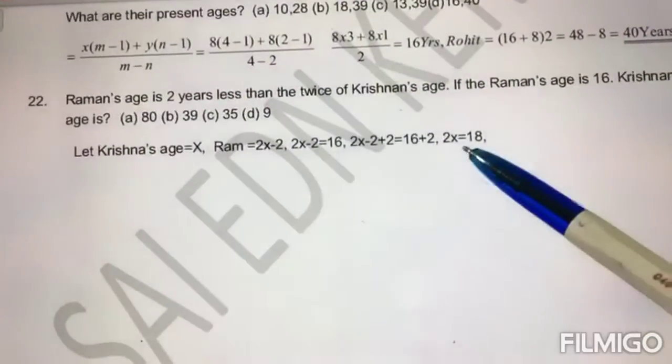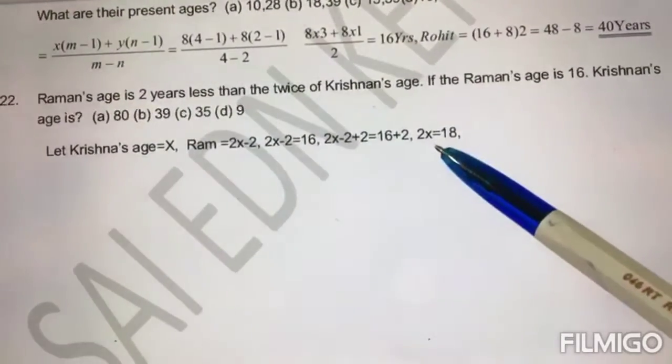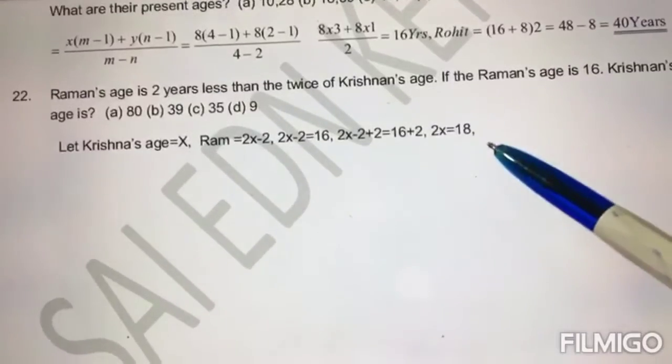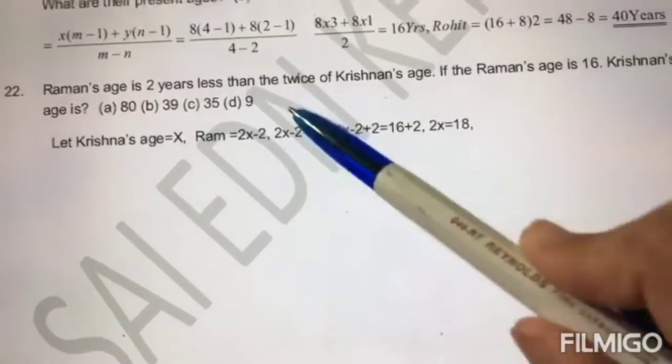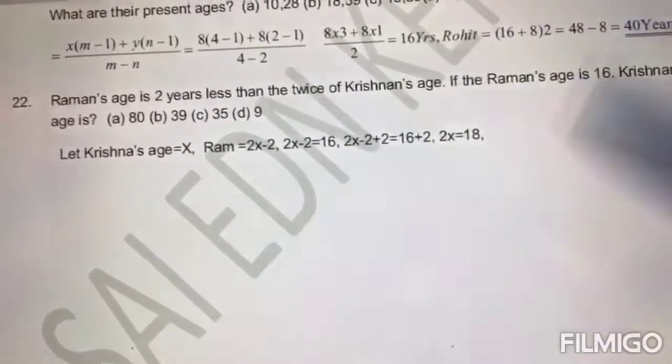And that is the correct answer. They have not shown the last step. They have just shown 2x is equal to 18, therefore x is equal to 9. They have not shown that last step, but the answer is 9.